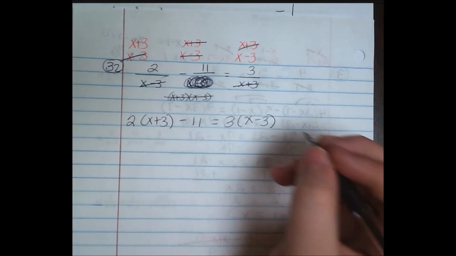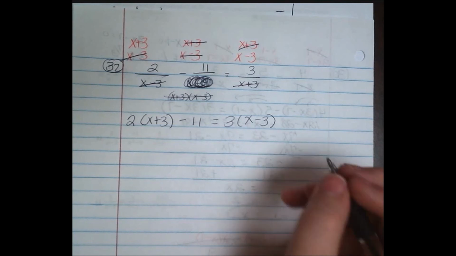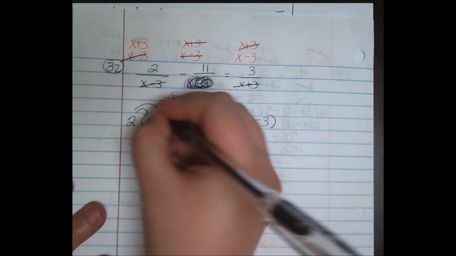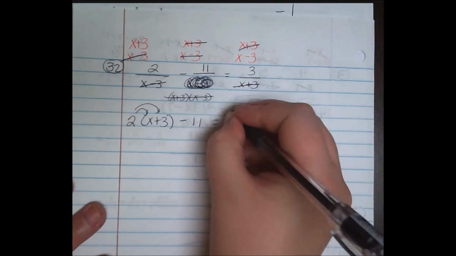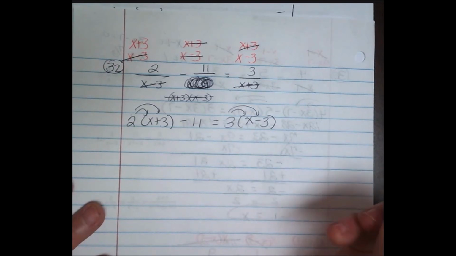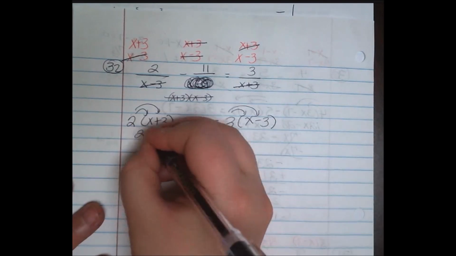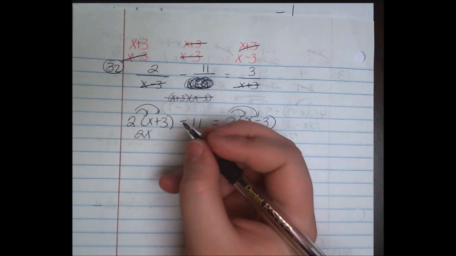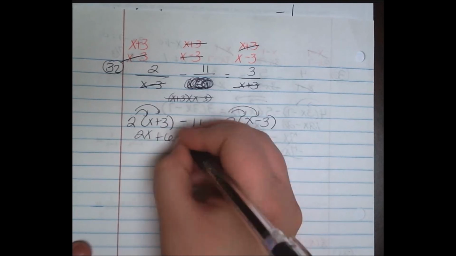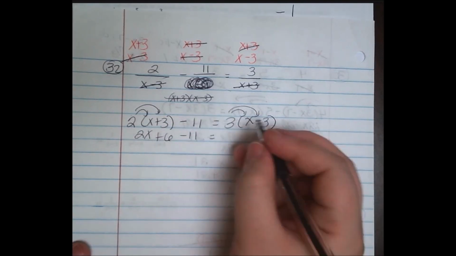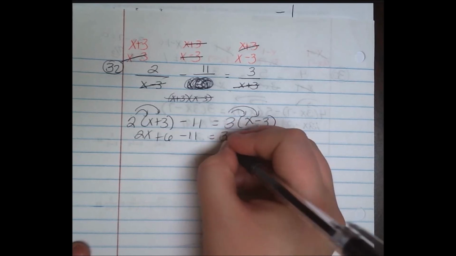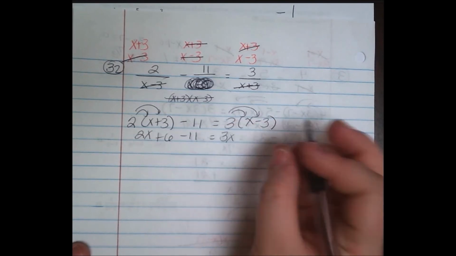So now we're going to distribute to get rid of the parentheses. So 2 times x is 2x, 2 times 3 is 6, then 3 times x is 3x, and then 3 times negative 3 is negative 9.